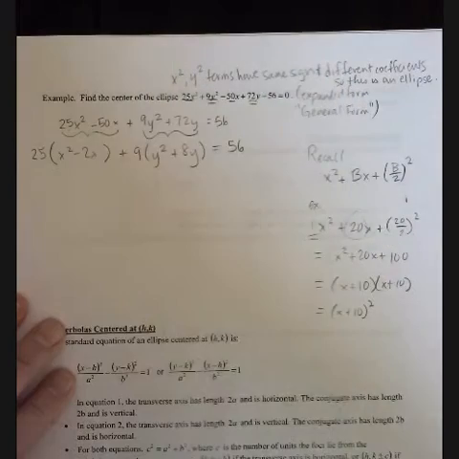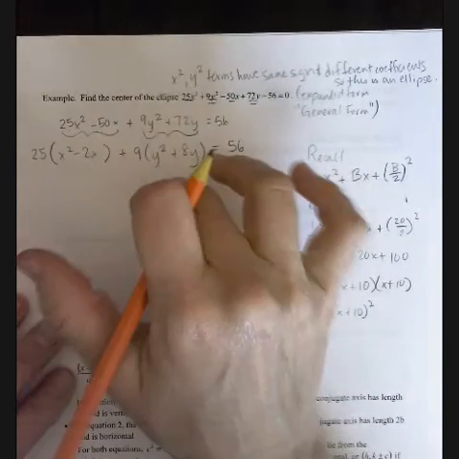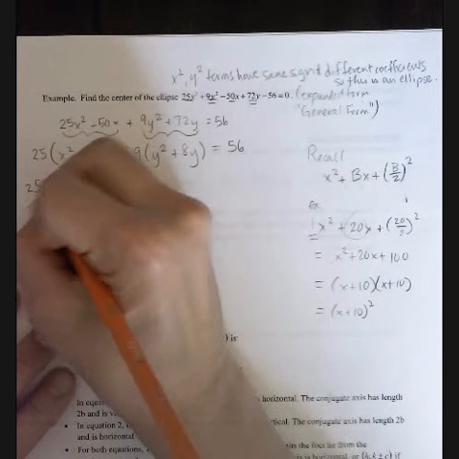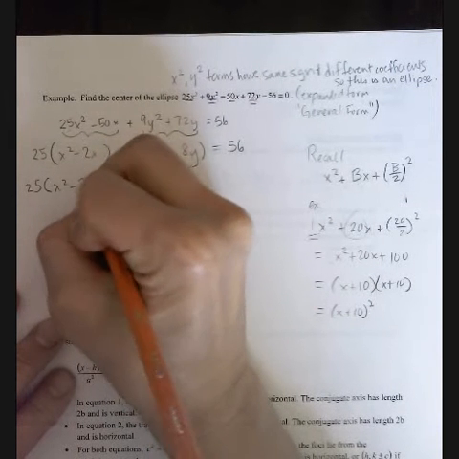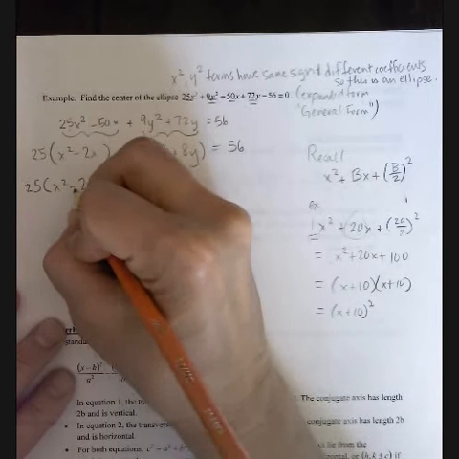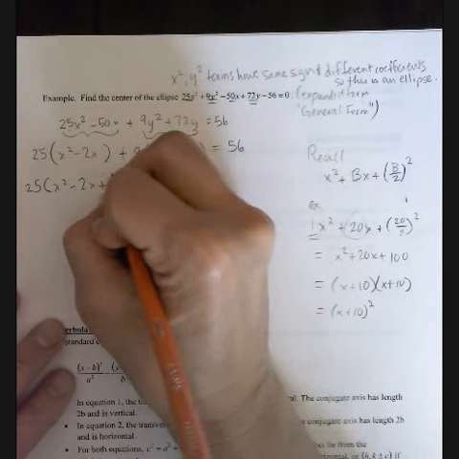Next, we complete the square inside each set of parentheses. So x squared minus 2x plus... take -2 and divide it by 2, and you get -1.